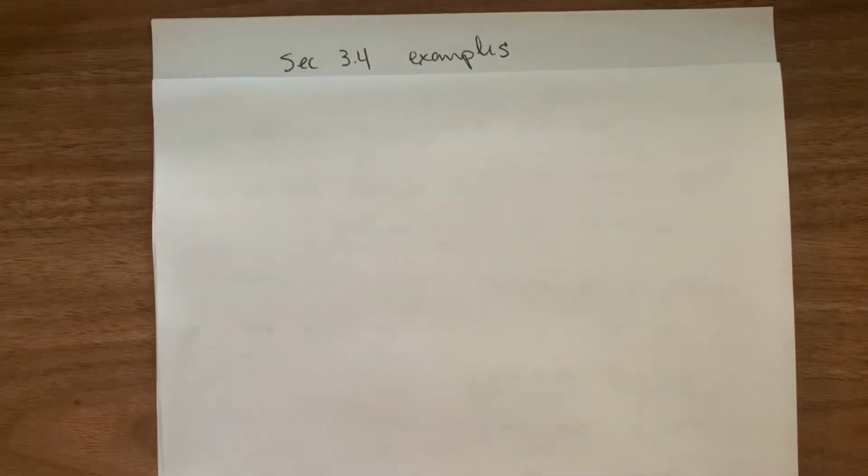Hello. This is a sort of a redo of the second video for section 3.4. This is the first video of examples. So this is MA 105 and MA 190, section 3.4. What I'm doing is I'm going to reuse the notes and the examples I did the first time, and I'm just going to kind of narrate and talk through it.